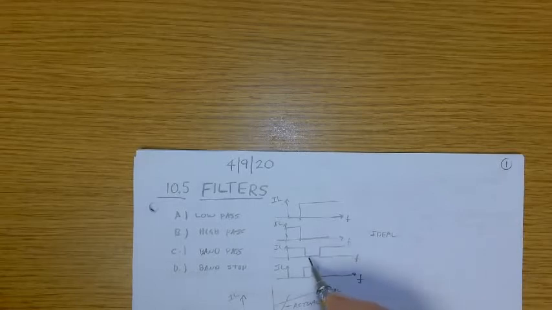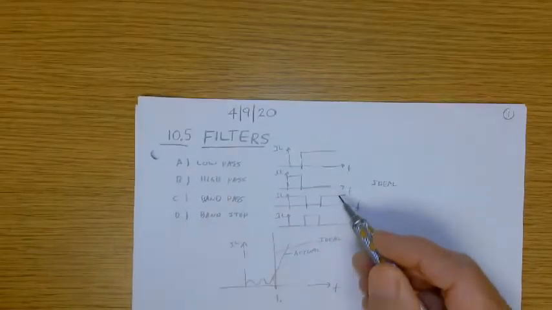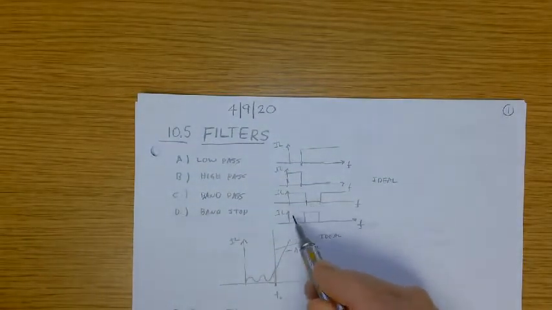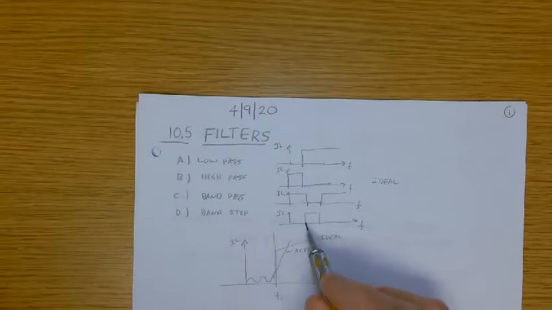Now this shows a band pass. The insertion loss is low from F1 here to F2 here, so all of the power passes through the circuit. You have to think about insertion loss a minute, but here's a band stop filter.